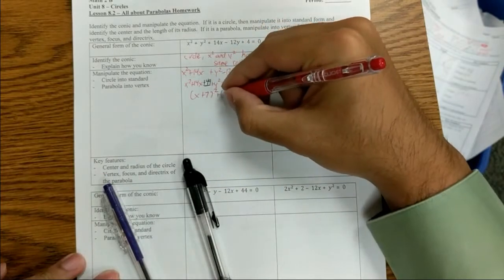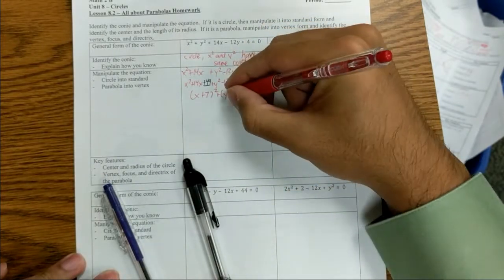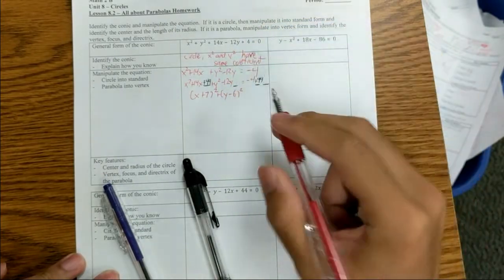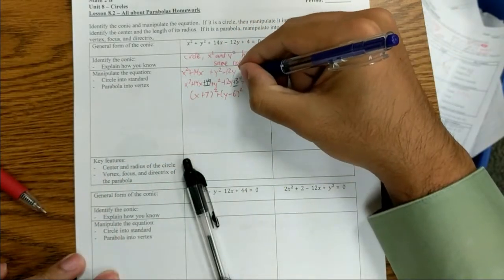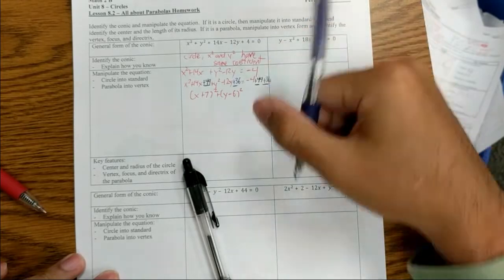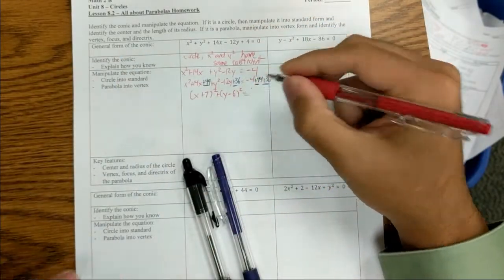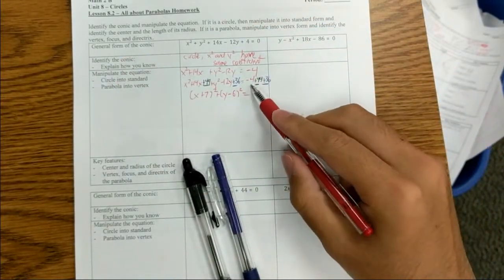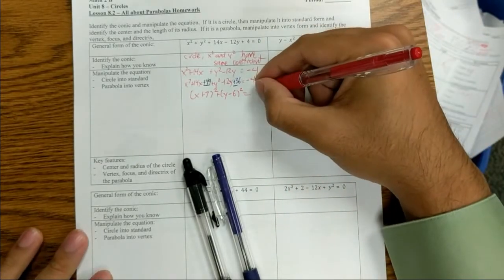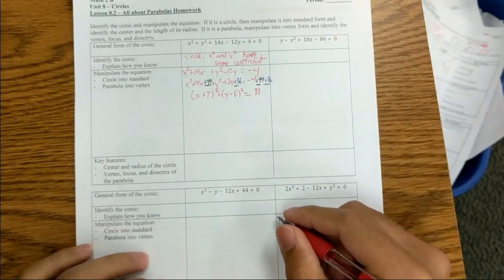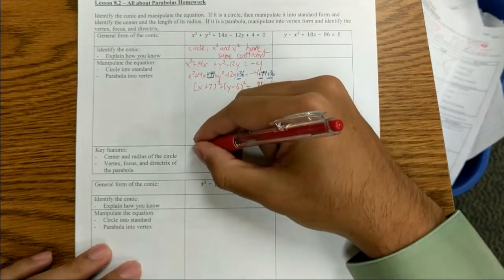Then for the y's, in order to get a negative 12y, it must have been minus 6. And then minus 6 squared means I had a plus 36 above. Okay, so let's see, this is 45 plus 36 is 81. Okay, so there's our standard form.